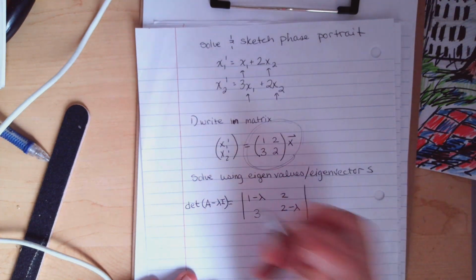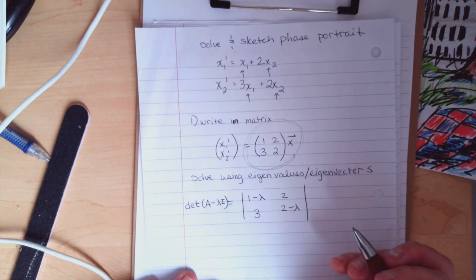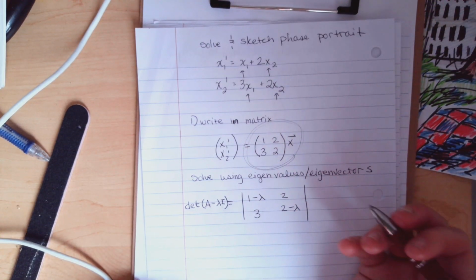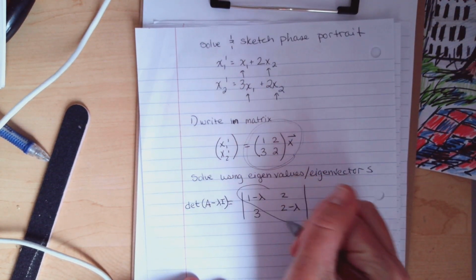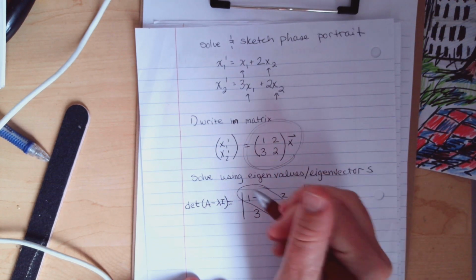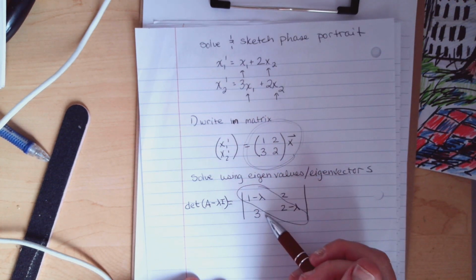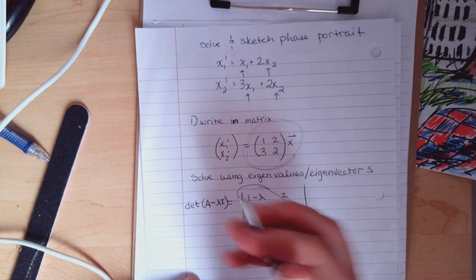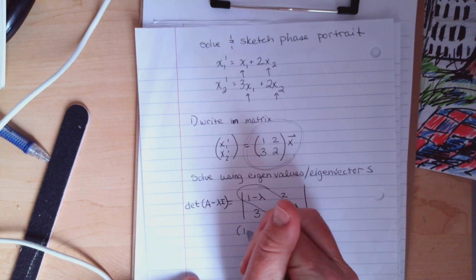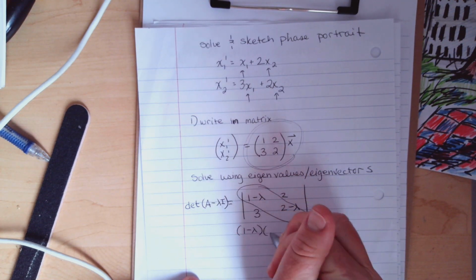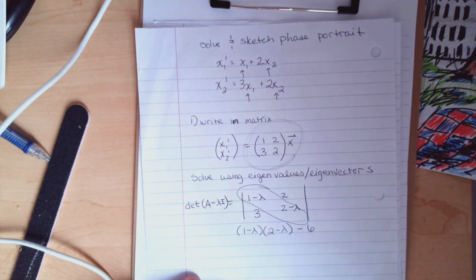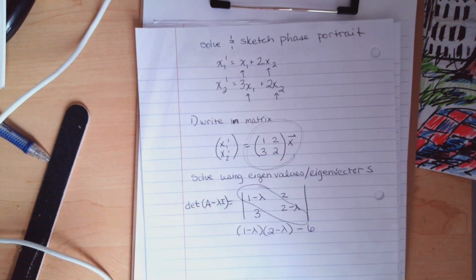Okay, from here, next thing we do is we do what's called finding the determinant. And to do that, I'm going to multiply this times this. These two guys are going to multiply together. And then I'm going to subtract that times that. Okay, so what do we get? So I get (1 minus lambda) times (2 minus lambda) minus 6. Okay, and so I hope you see that there.